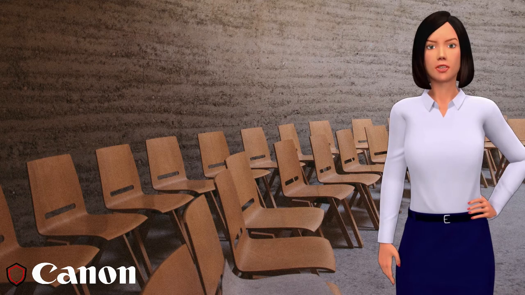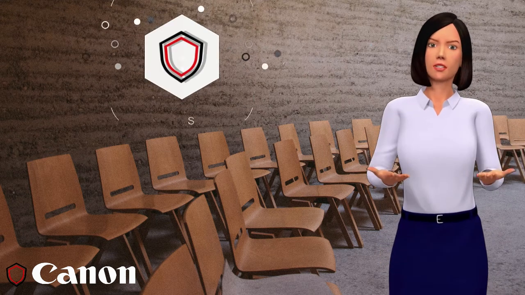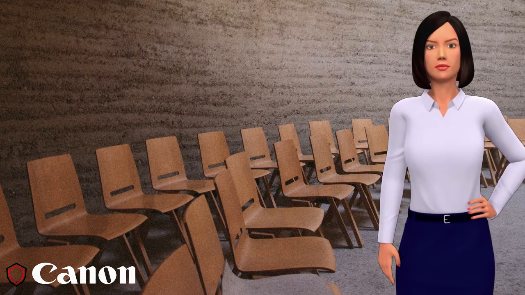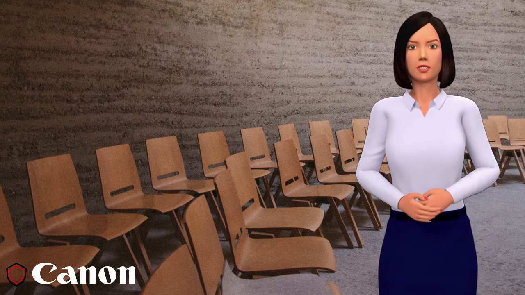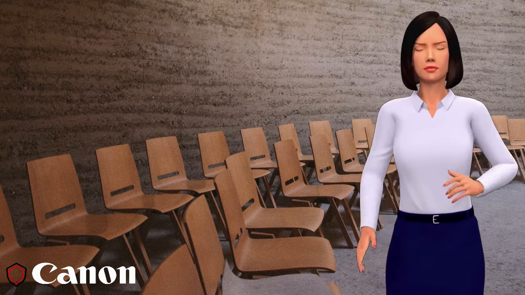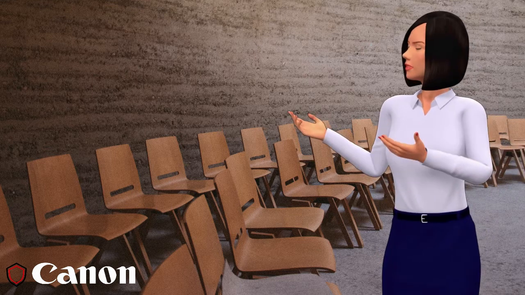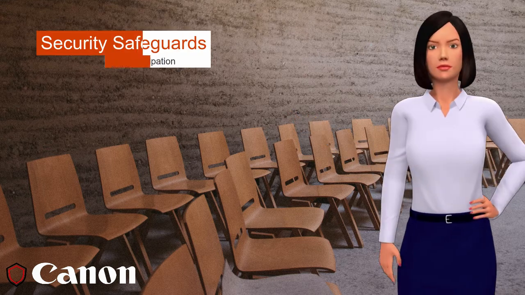Welcome to the last session on the conditions required for processing information in the new Protection of Personal Information Act. This session will include two of the most important pillars in the Act. 1. Security safeguards and 2. Data subject participation. Let's get started.